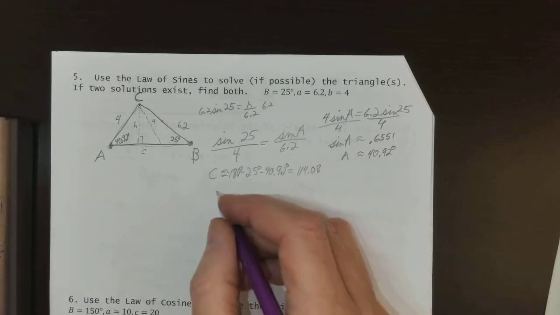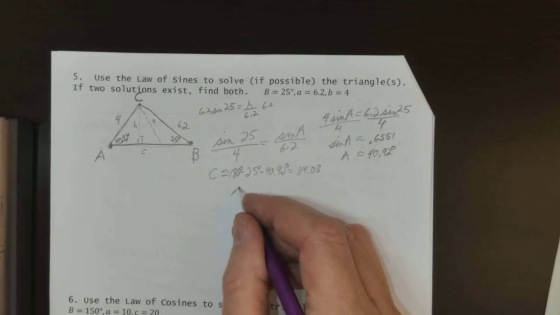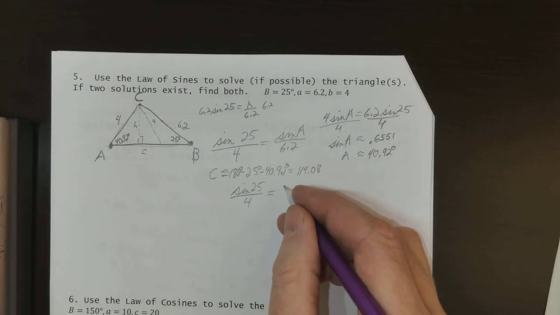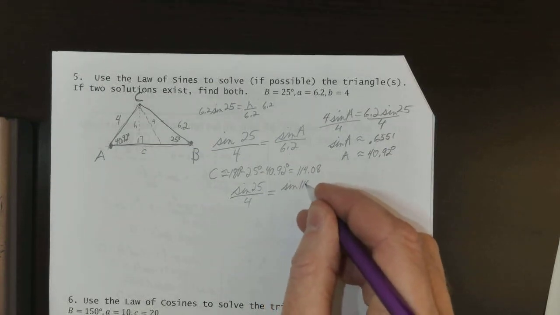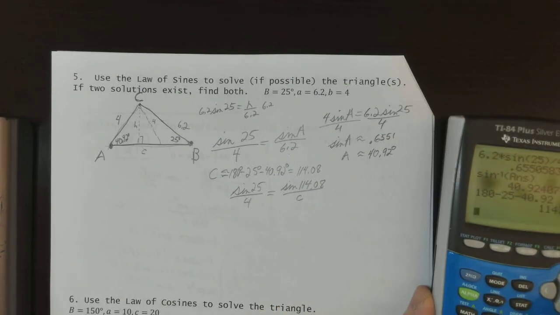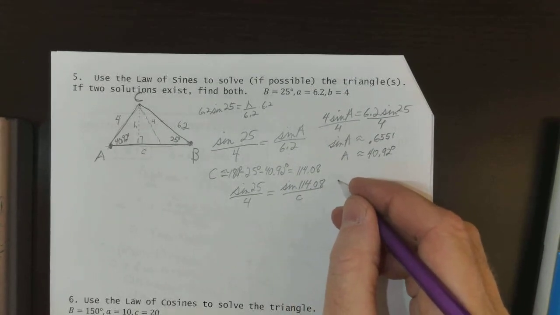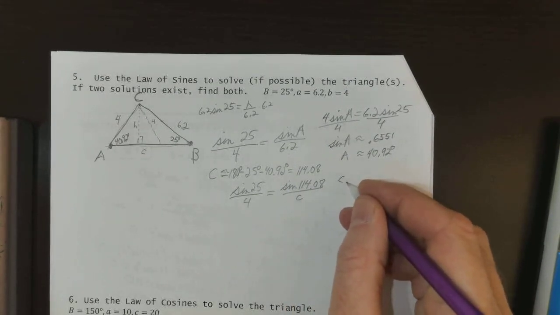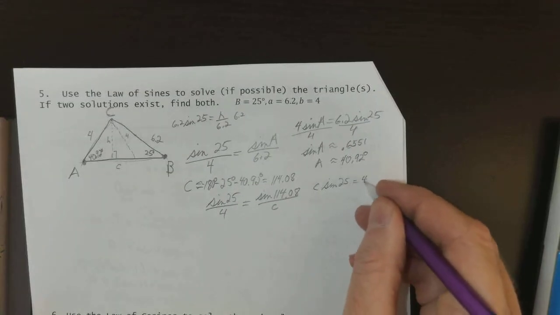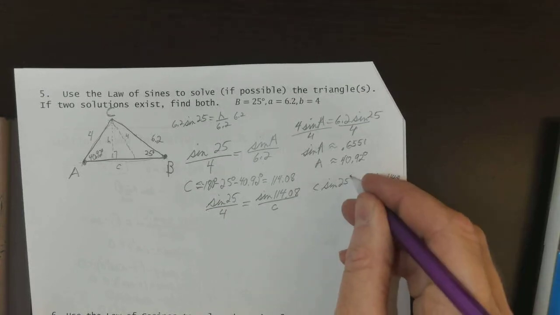So there's angle C. And then side C, the sine of 25 over 4 is equal to the sine of 114.08 over C. And C times the sine of 25 equals 4 times the sine of 114.08, and these are degrees.